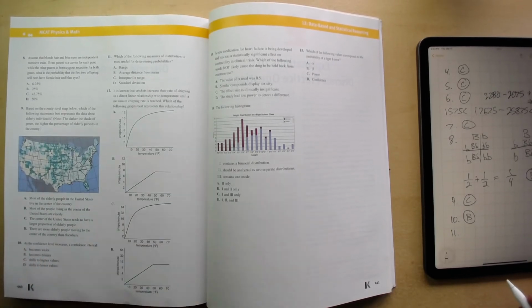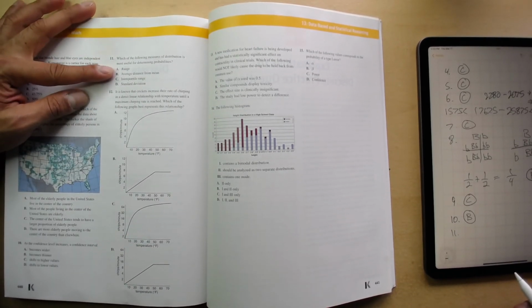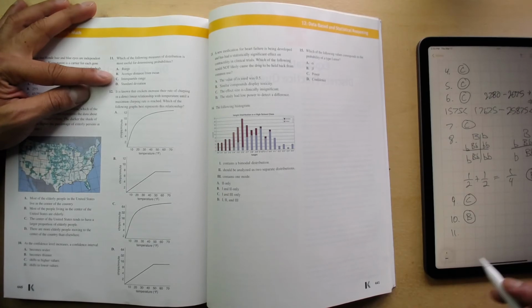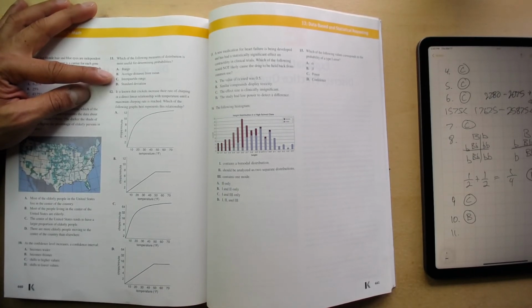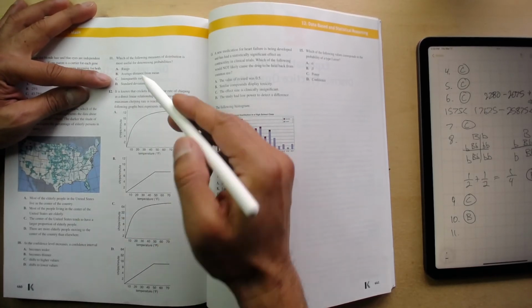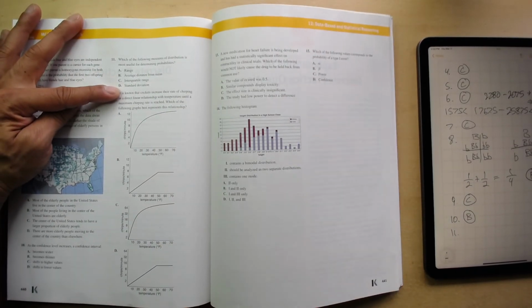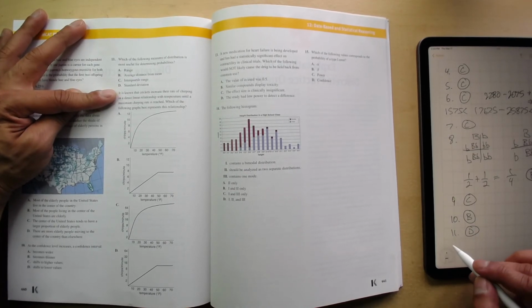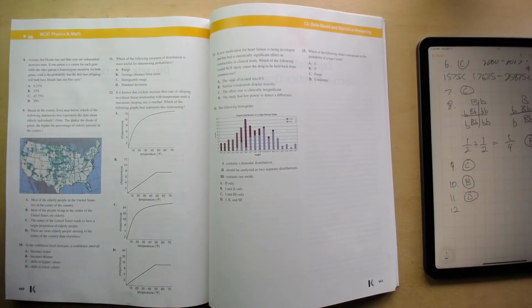Which of the following measures of distribution is most useful for determining probabilities? Range, average distance from mean, interquartile range, standard deviation. Standard deviation, right? They just said that's the most accurate, so right.